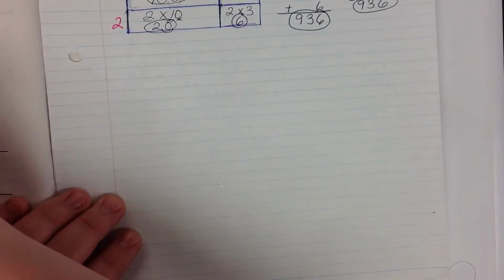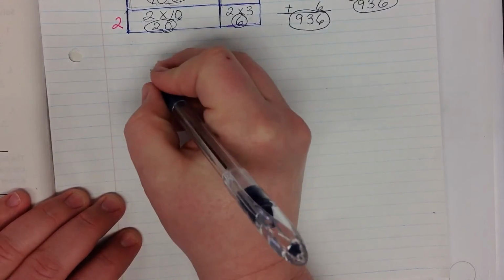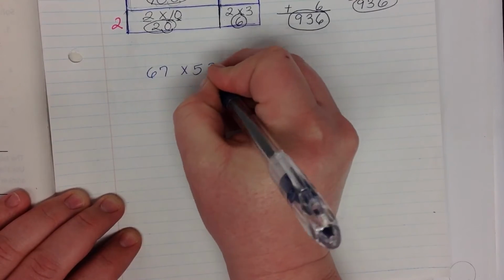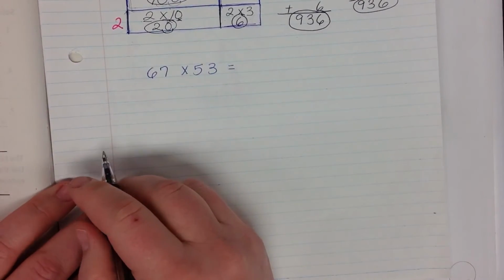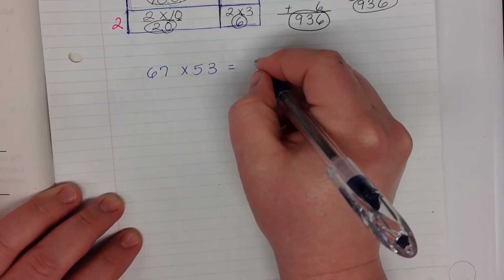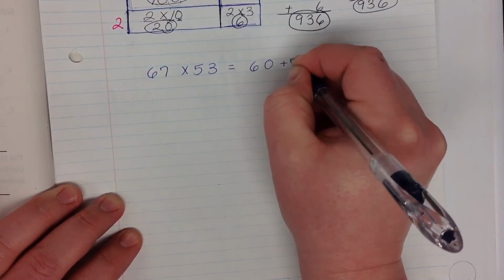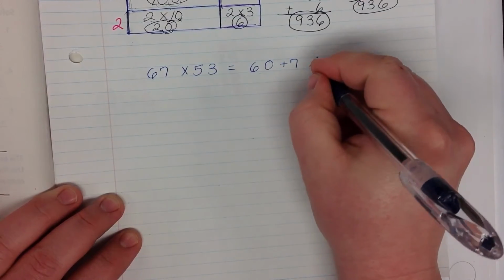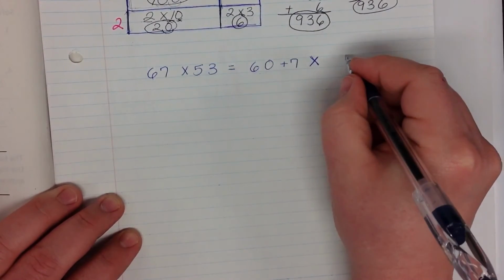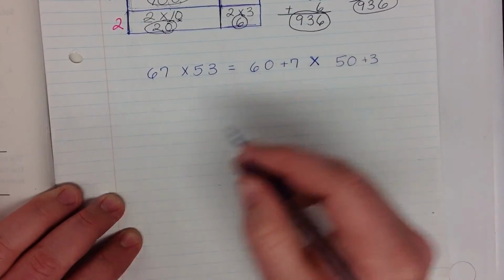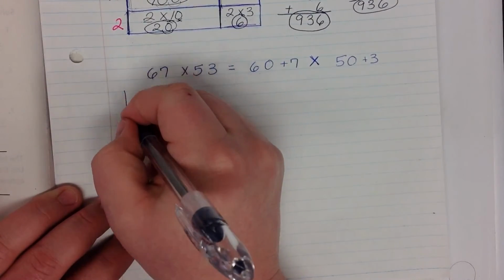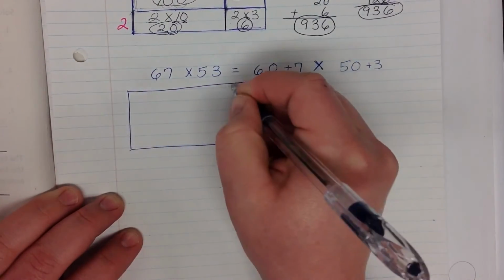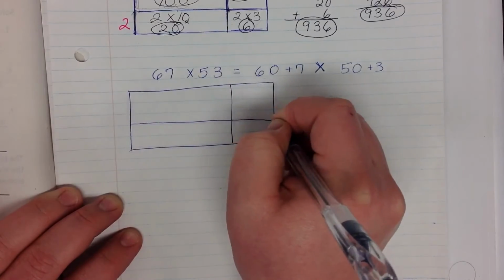And the next problem we're going to do is 67 times 53. We'll make it a little harder. 67 times 53. And again, the first step we're going to do is turn them into expanded form. So 67 is the same as 60 plus 7, 6 in the tens place, 7 in the ones place, 60 plus 7. And then multiplied by 53, and that's made up of a 50 plus a 3. Alright, we draw a rectangle.